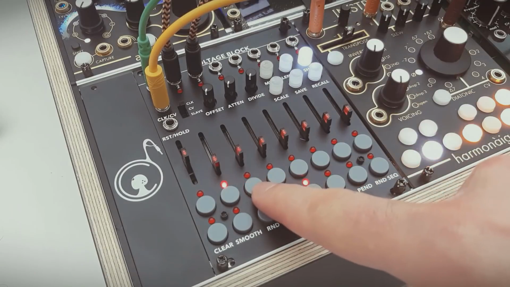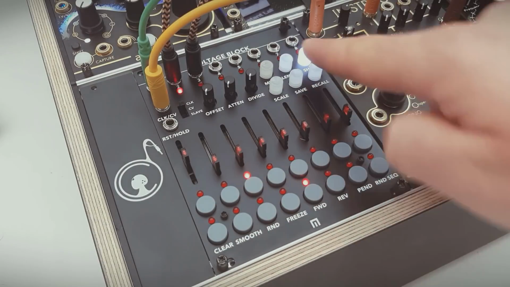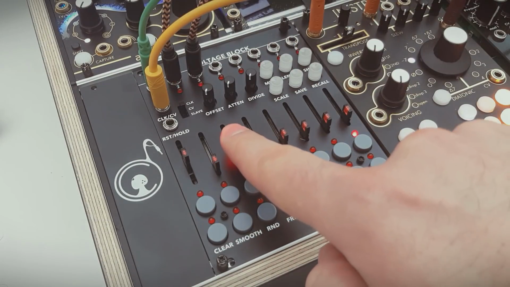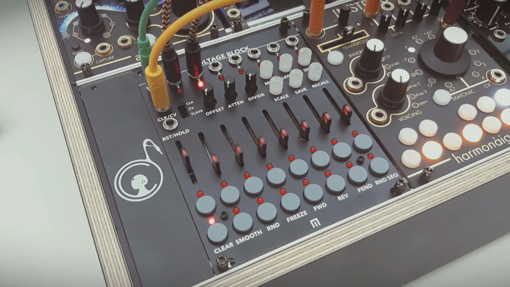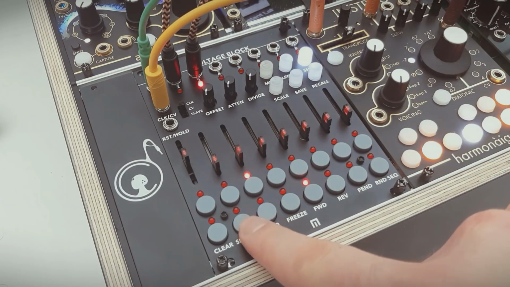Let's also record something for channel 3. And again add smooth to it.